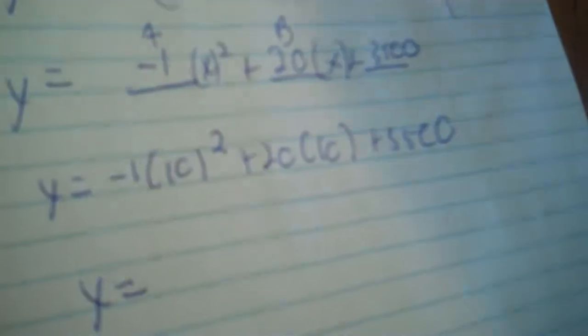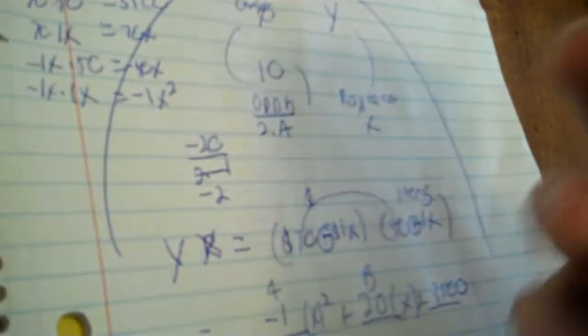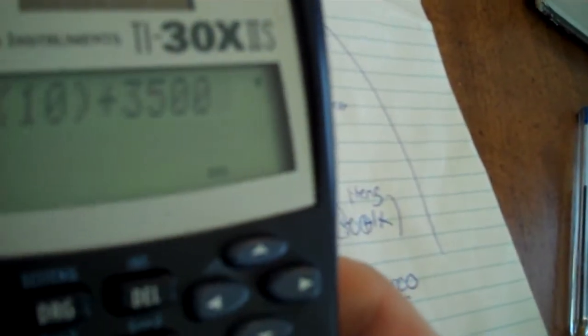Punch that in. Okay, 3,600. Fill out your coordinate and the maximum revenue. 10 price changes gives me my maximum revenue of $3,600.